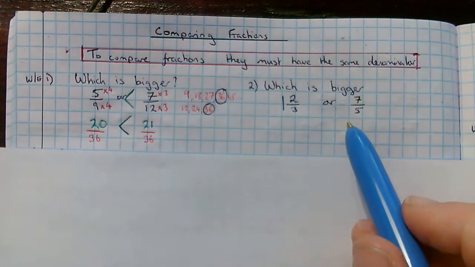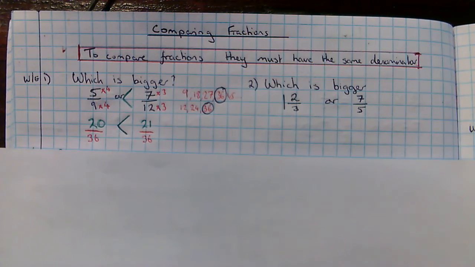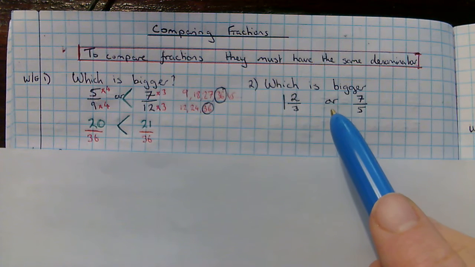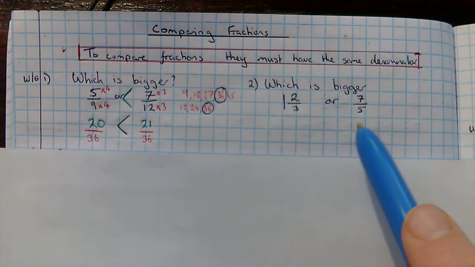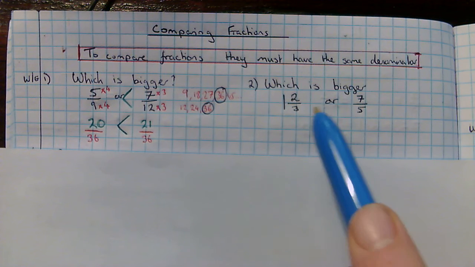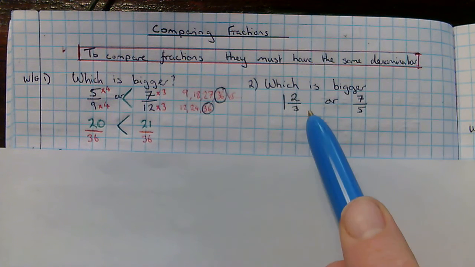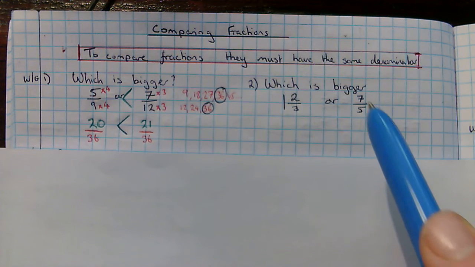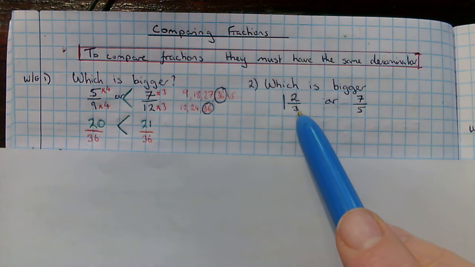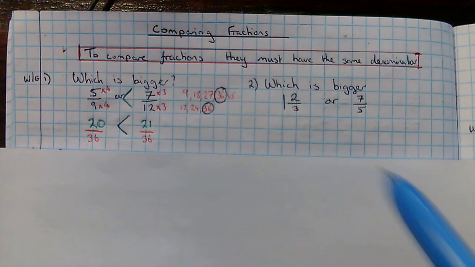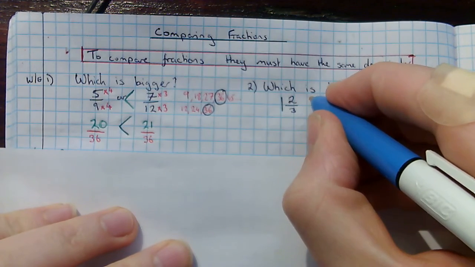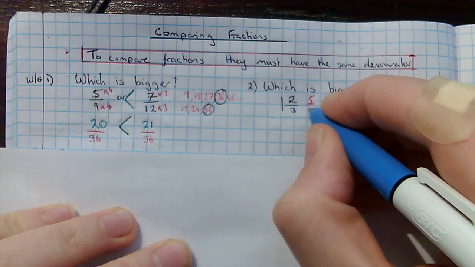The second question is slightly more difficult because it's now combining what we did in the last skill with this skill. So the first thing I'm going to do is change 1 2/3 into an improper fraction. So let's remember how we do that. 1 times 3 is 3. Add 2 is the same as 5/3. So I'm just going to rewrite this as 5 out of 3.